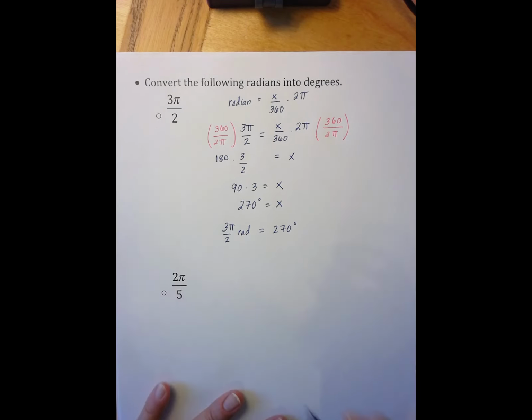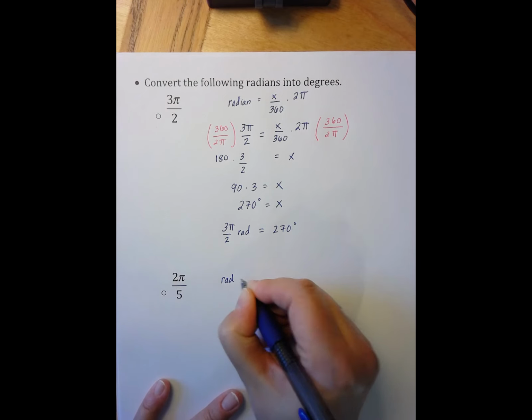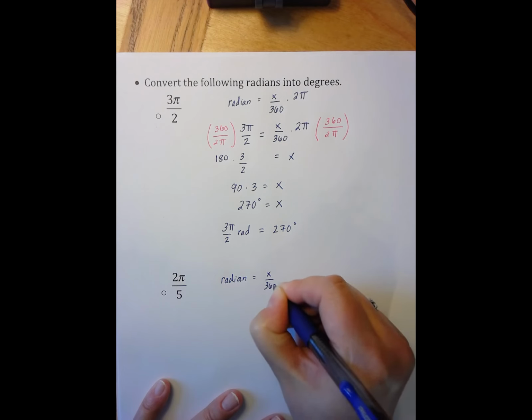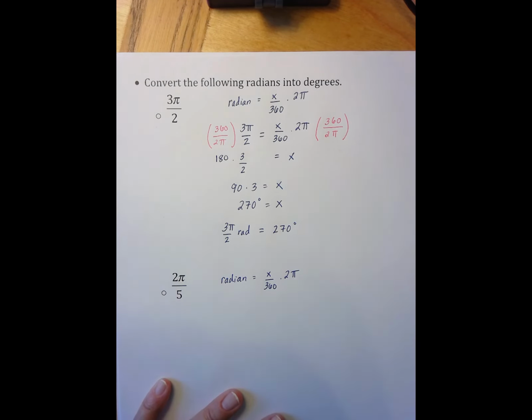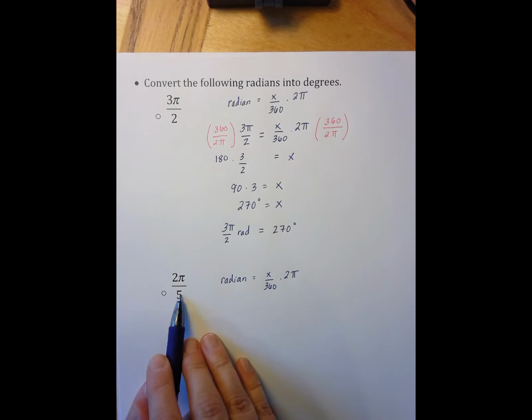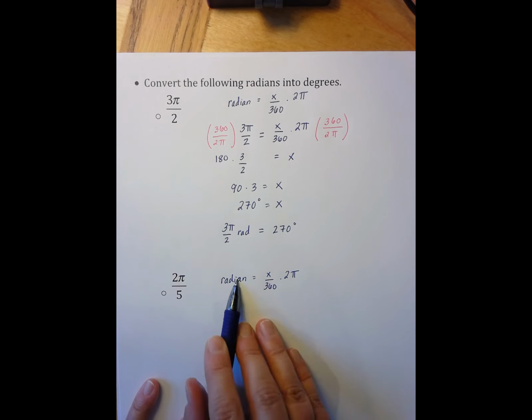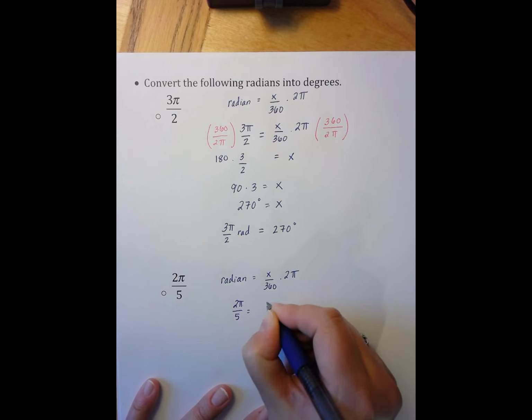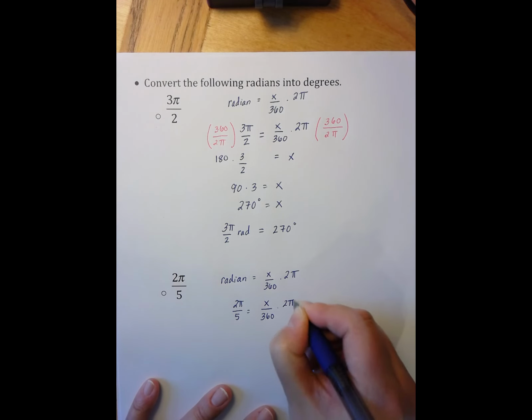So a second example. We still have our radian equals our arc length, where I've divided by r, or I'm treating r as if it's 1. In this case, again, we've been given a radian measure, not a degree, so we plug in for radian. 2 pi over 5 equals x over 360 times 2 pi.